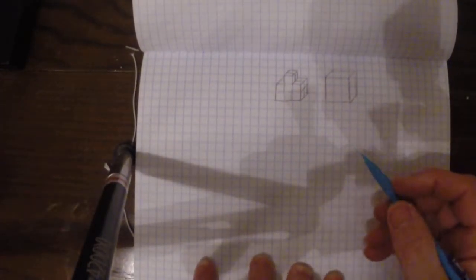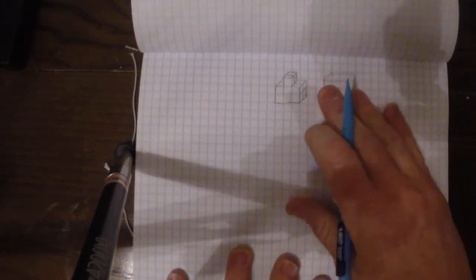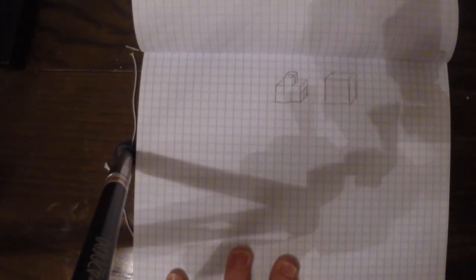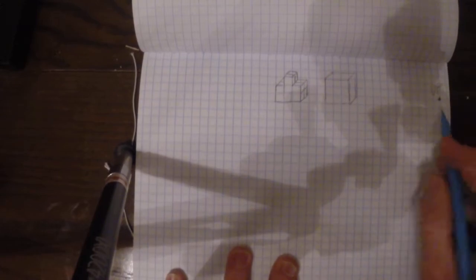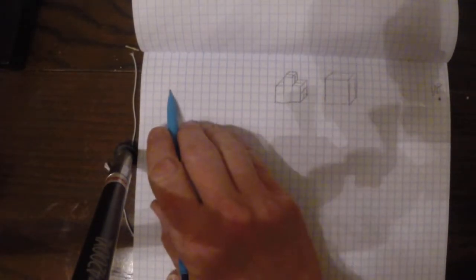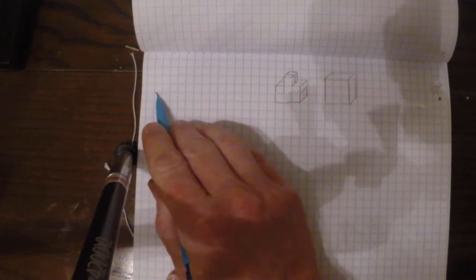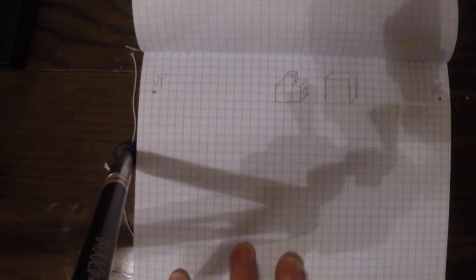So we're going to work on something called two-point perspective. We've seen one-point perspective, and as you would expect, we're going to work on two-point, which would involve two vanishing points, one on one side of the paper and one directly horizontally across somewhere on the other side of the paper, like so.